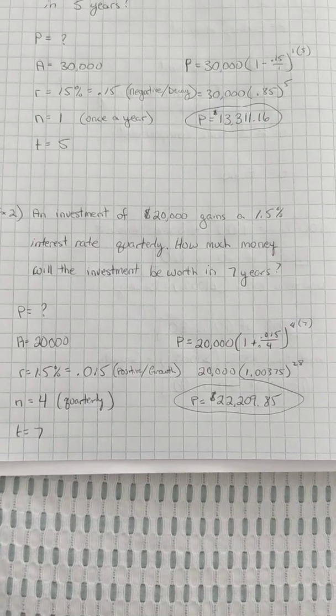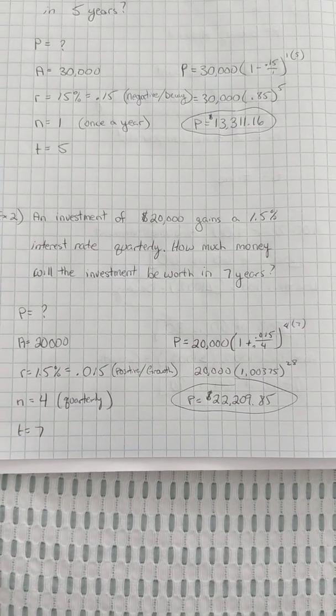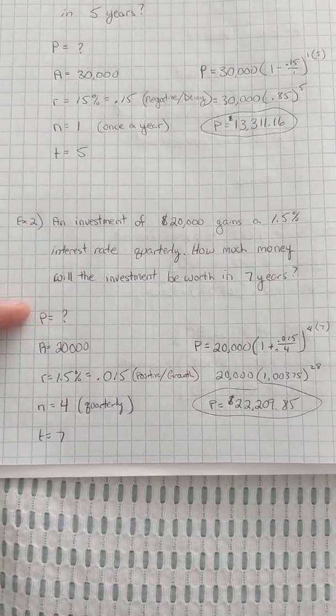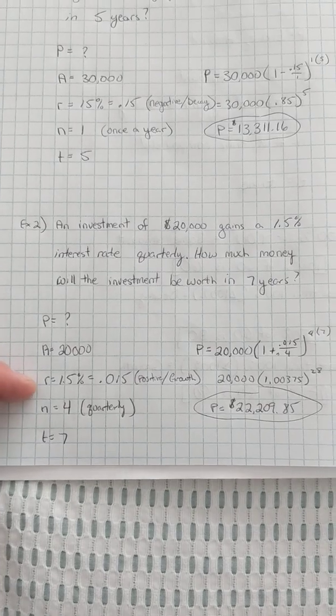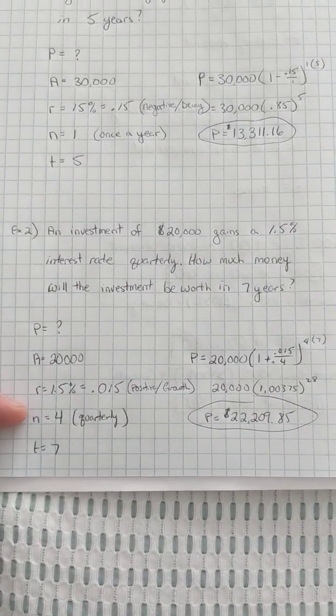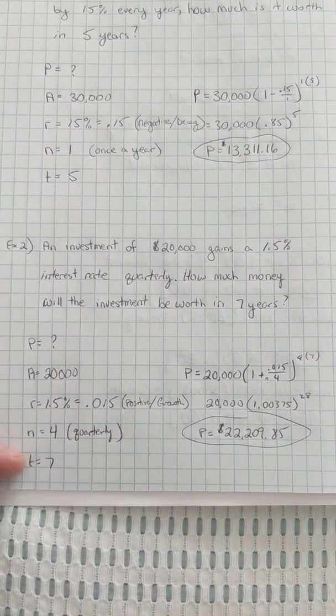The next example, an investment of $20,000 gains 1.5% interest rate quarterly. How much money will the investment be worth in 7 years? So we don't know what it's worth. We started at $20,000. We're changing that 1.5% to 0.015. It's a growth. Quarterly means 4 times, and it happens for 7 years.